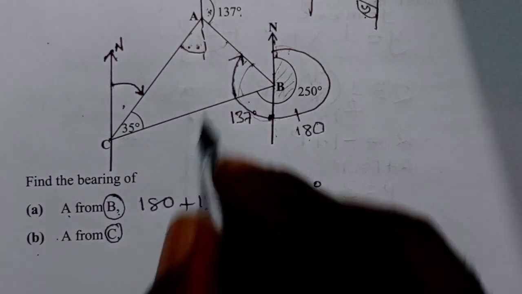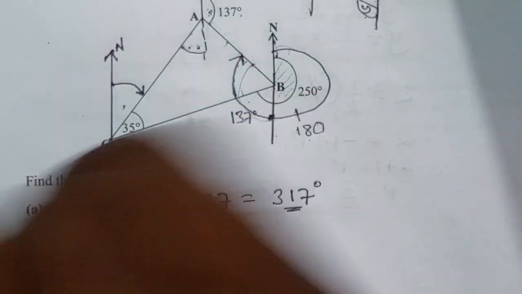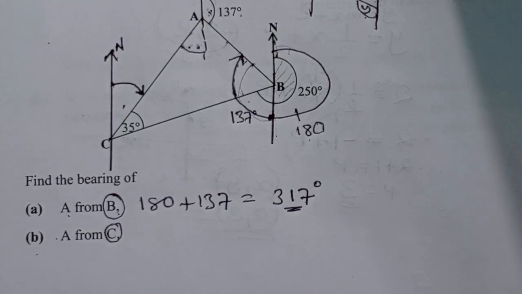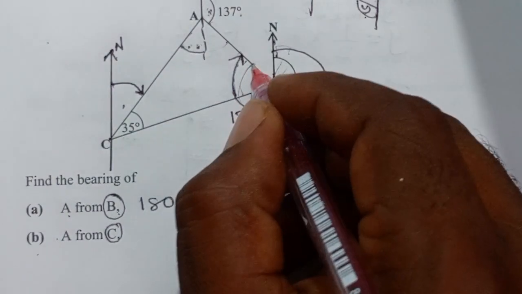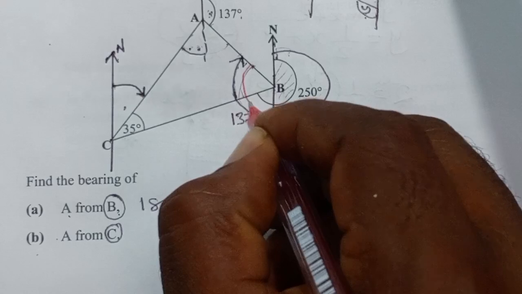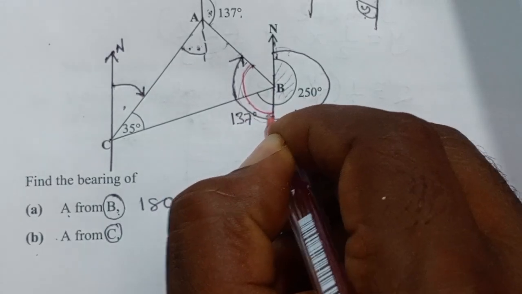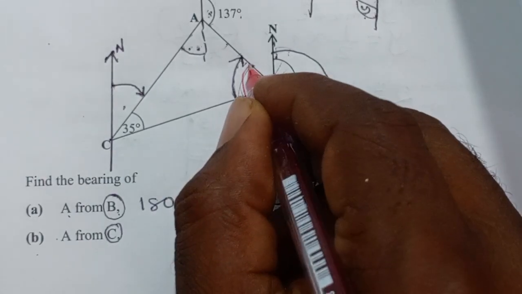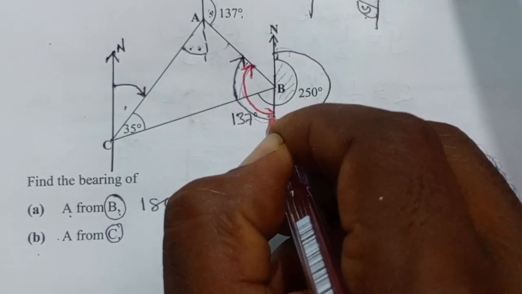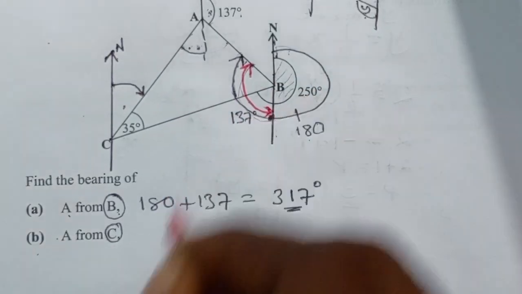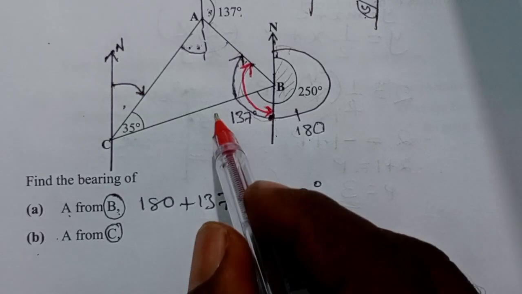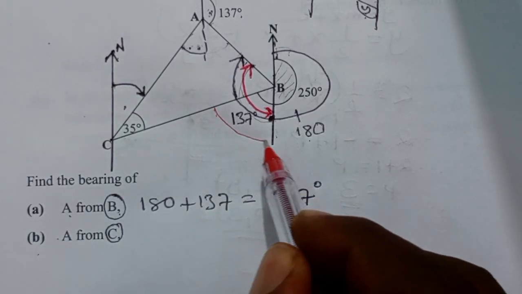So in this case, we'll say from this end, from here to here, it is 137. This is 137. This is 137. So this angle we have, from here to there we have.